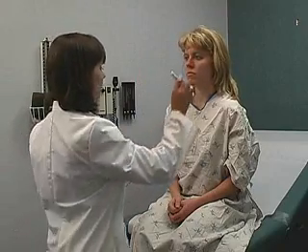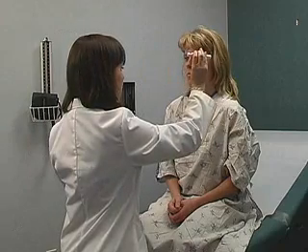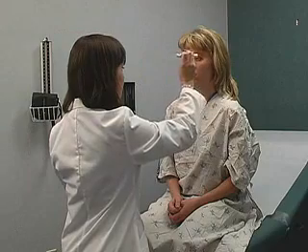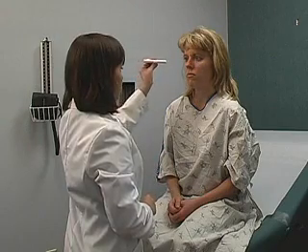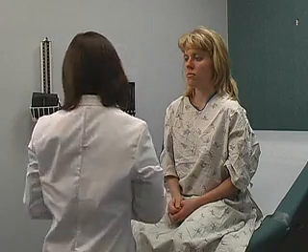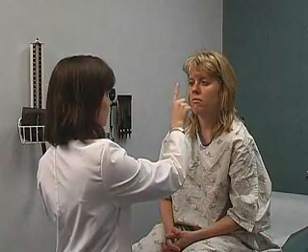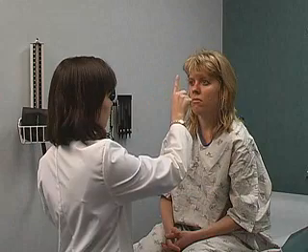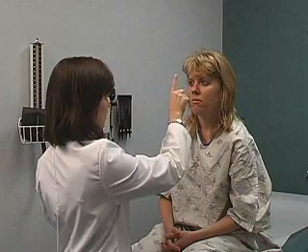Next, test the patient's direct and consensual pupillary reactions in both eyes using a pen light. Then check accommodation by having the patient switch focus between your finger held close to their face and a distant point across the room. Look for constriction of the pupils when the patient focuses on your finger.